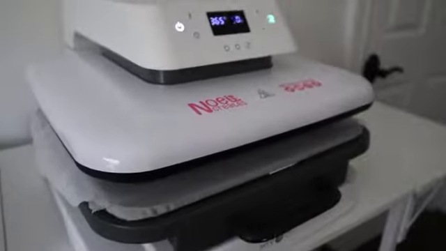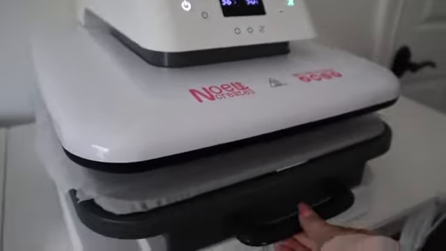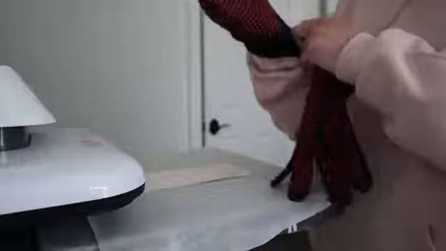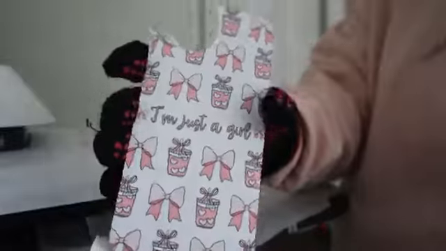After it's done, be careful not to touch it with your bare hands. You will burn the shit out of your fingers. I've done it many times. You can wait for it to cool down to peel it, or if you're impatient like me, you can wear heat-resistant gloves and peel it right away. But either way, you definitely want to wait until it's completely cool to start applying it to your rubber base.